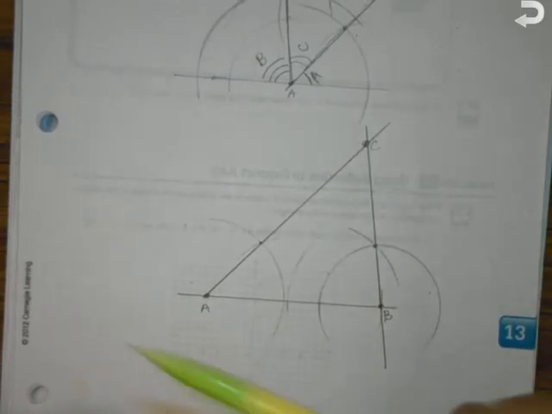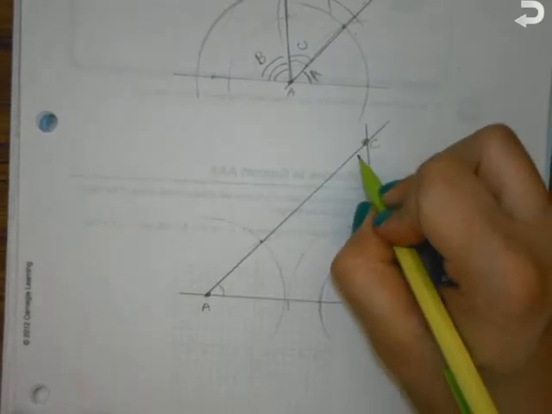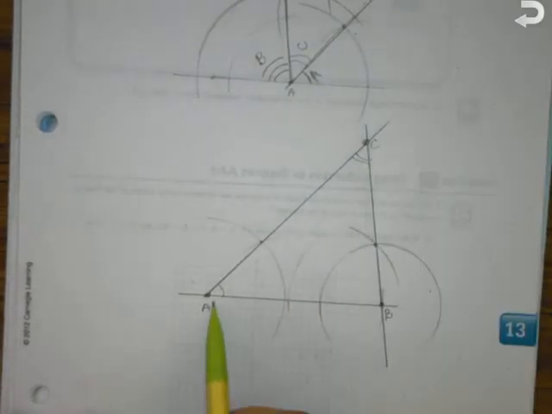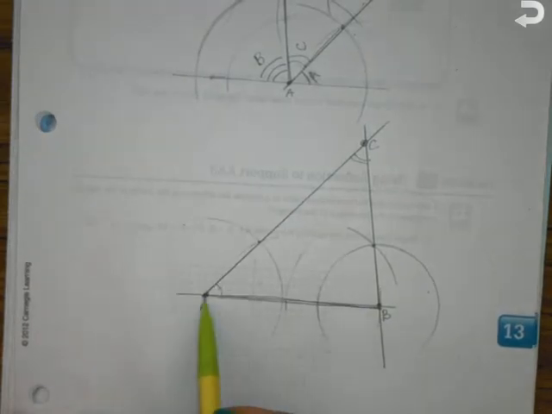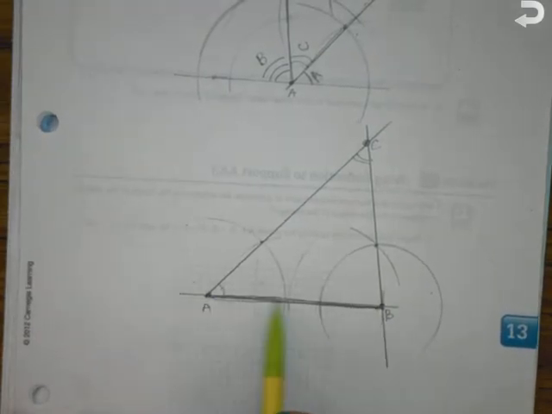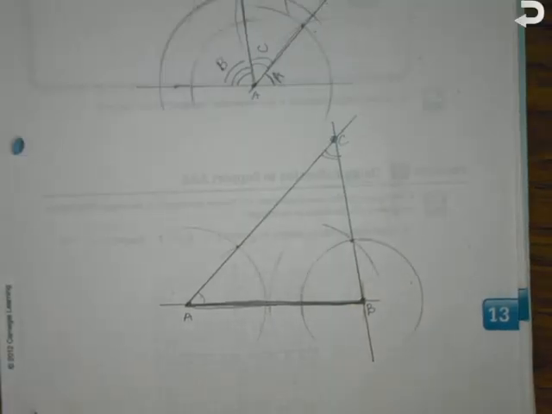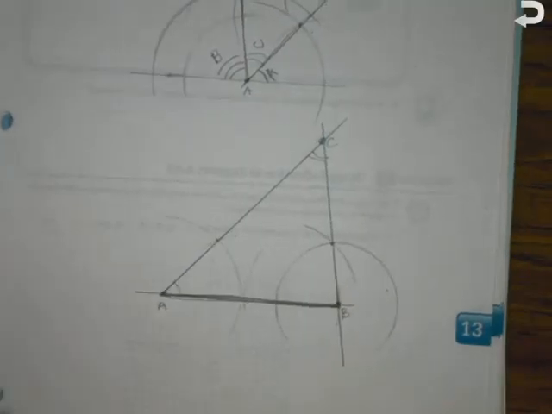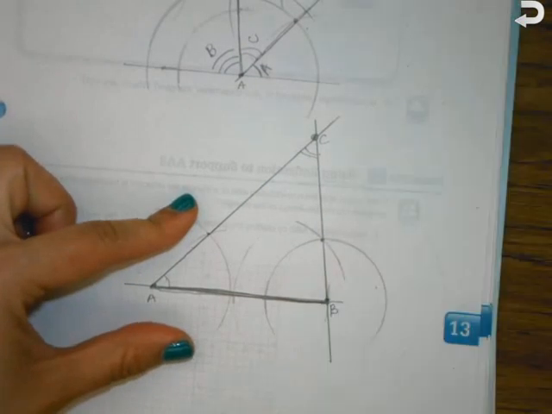So what I want you all to get out of this is if you look at your triangle, look at the person's triangle next to you. Do your triangles look congruent? They should. Or look at your triangle compared to my triangle. Do they look congruent? Well, mine is bigger because it's on the projector.